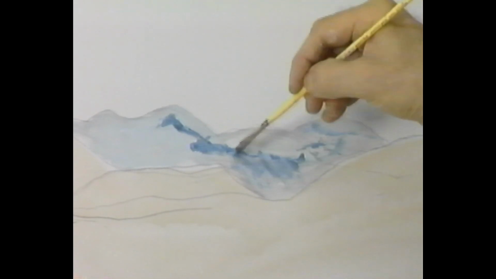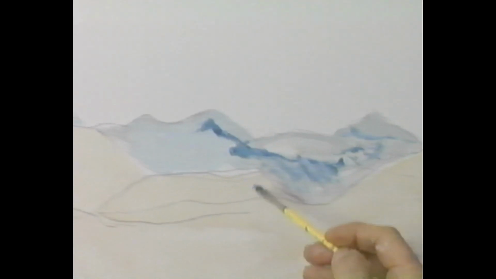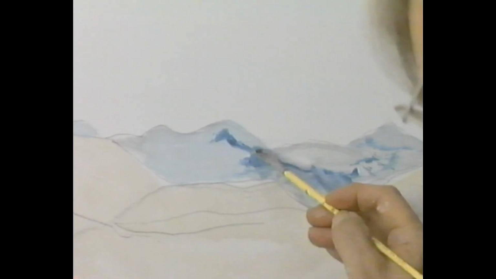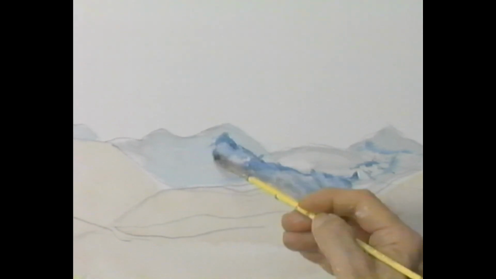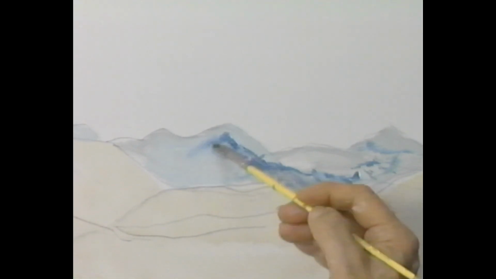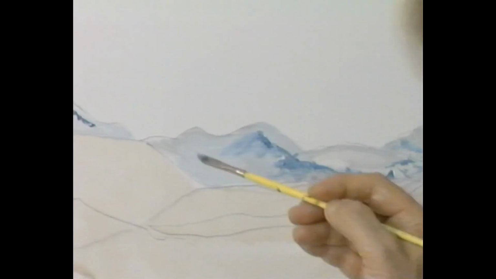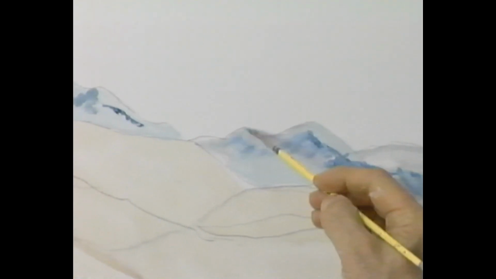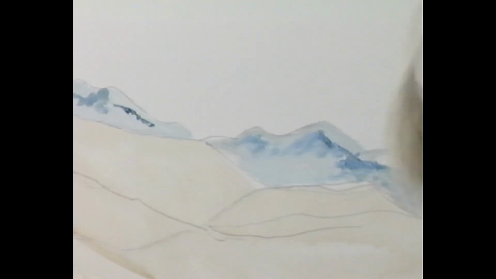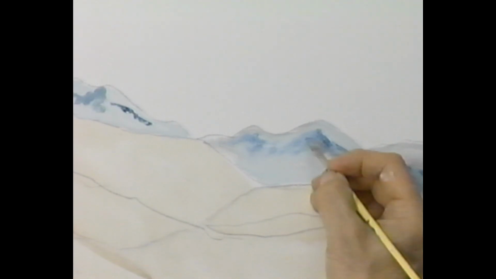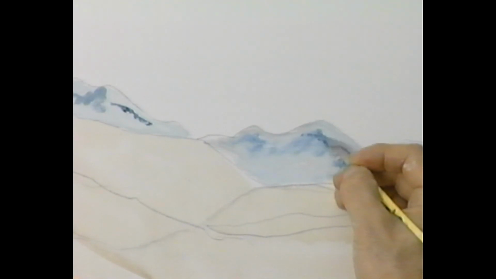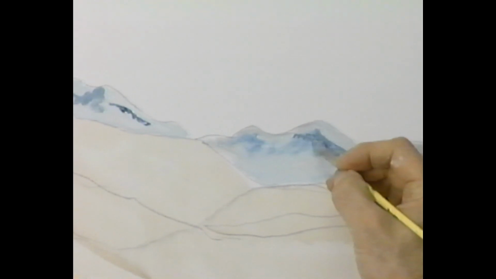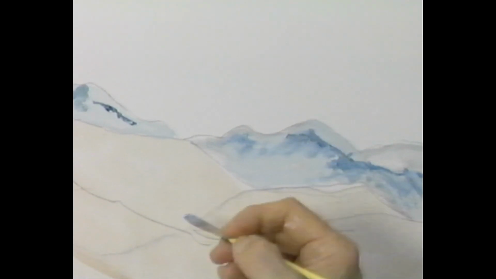I'm leaving some of the underpainting show through and just putting the darker highlights on there. And just by dragging it, I'm pulling it across the paint so that some of the other paint shows through. And if I want it to be solid, I'll dip into the paint and get a little thicker pigment and then dab it on there without pulling it down like that.